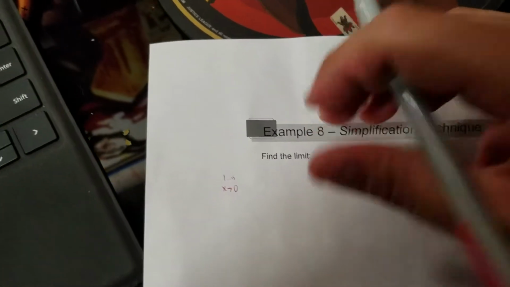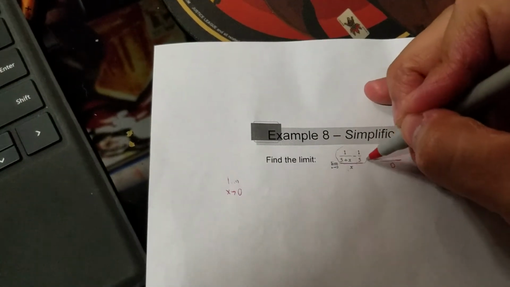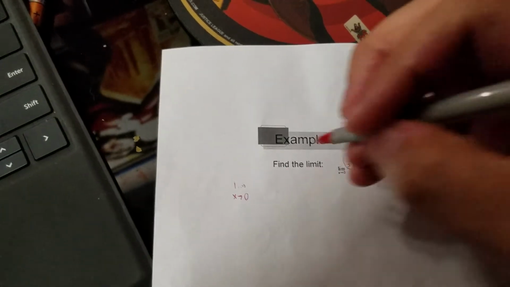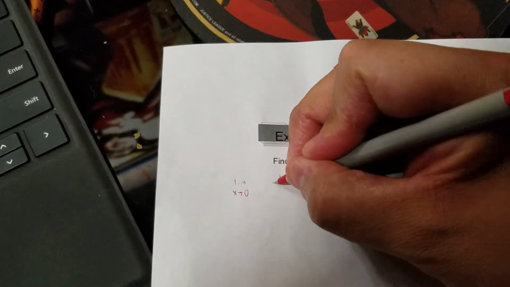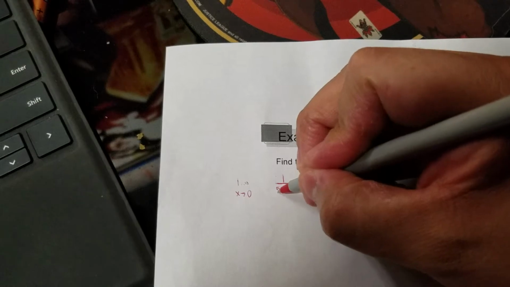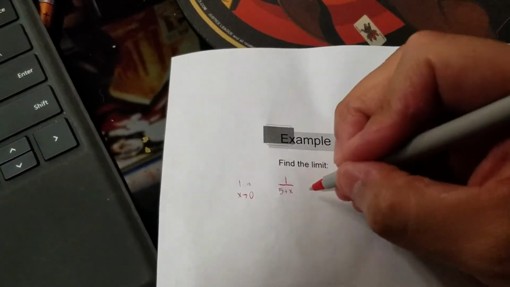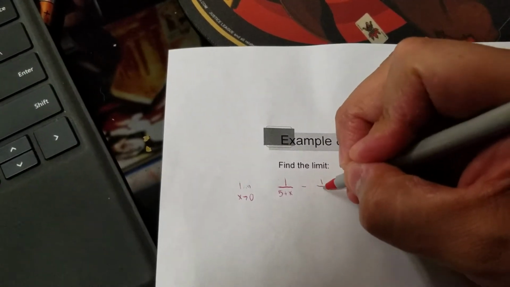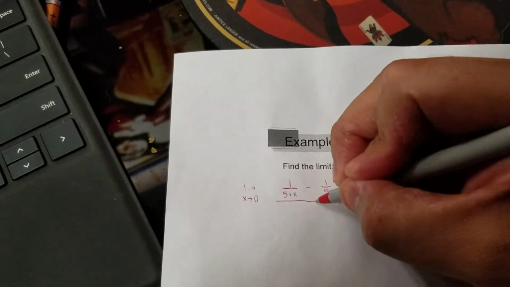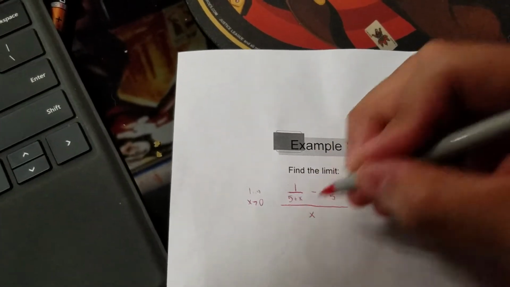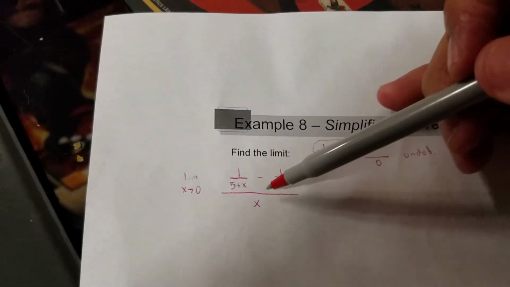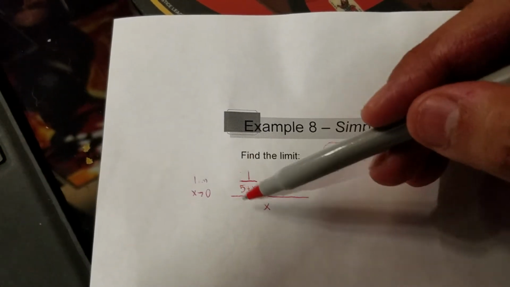And essentially what I'm doing here is I'm just working with this top part right now. Okay, so I'm going to rewrite it the way it's shown right here so you can see it. So I haven't done anything to the problem yet. And what I want you to pay attention to is now, again, I'm only working with the top part.